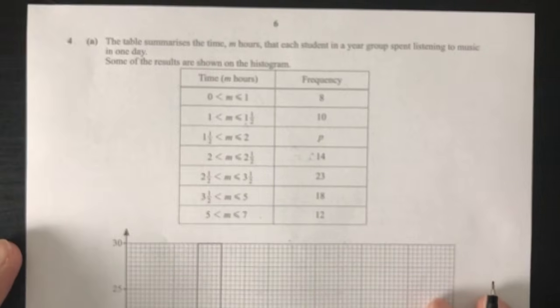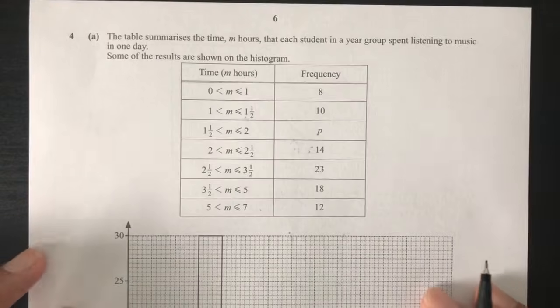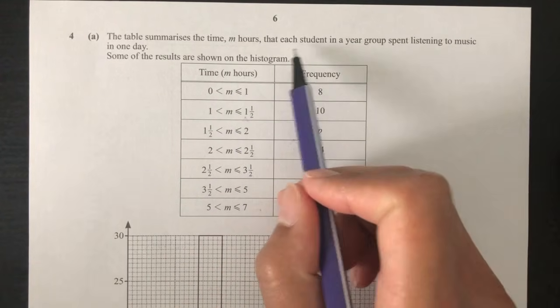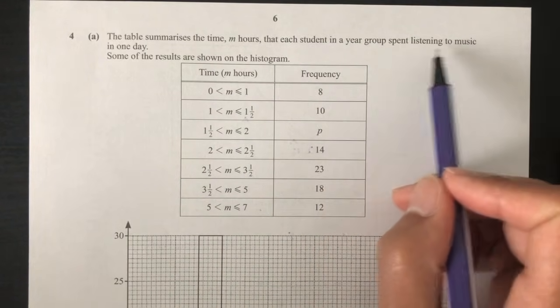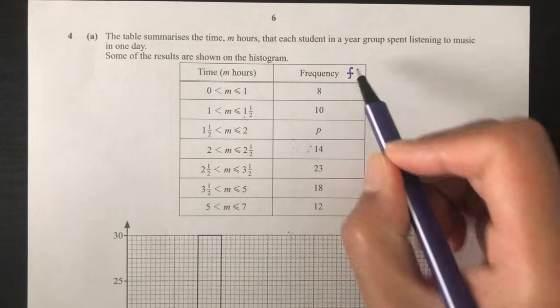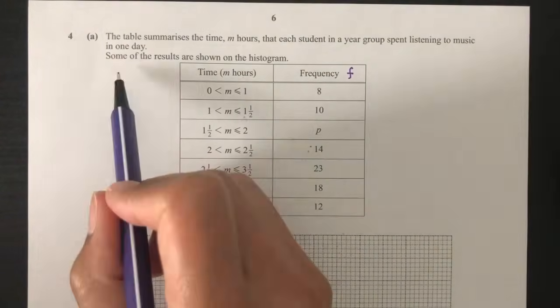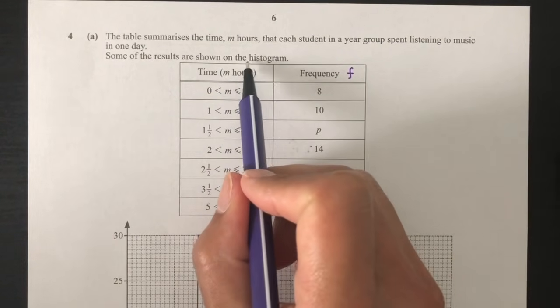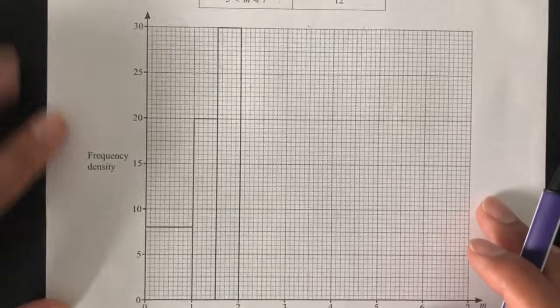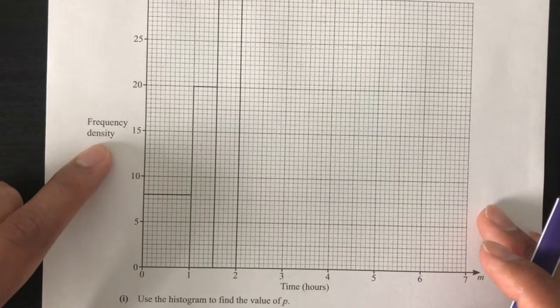Okay, let's move on to question number 4 now. It says the table summarizes the time, in hours, that each student in a year group spent listening to music in one day. So here we have frequency F, here we have time. Some results are shown in the histogram. Whenever you have a histogram, as you can see here, you have to find the frequency density.